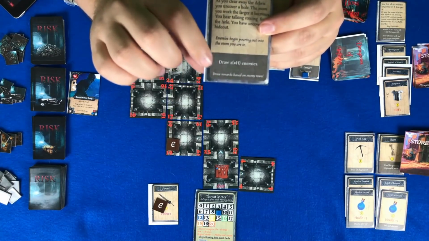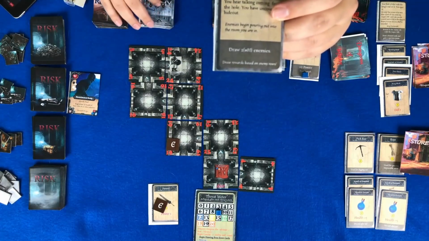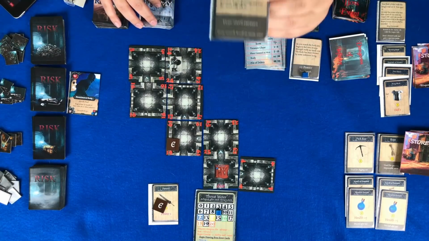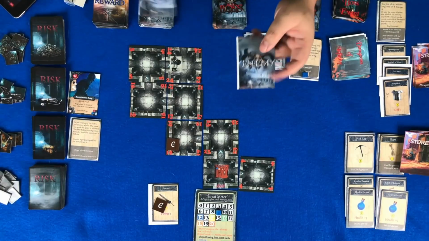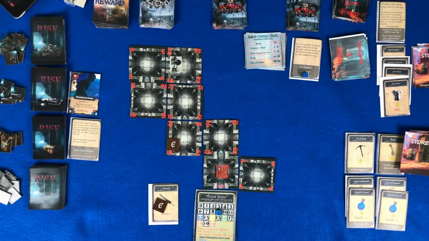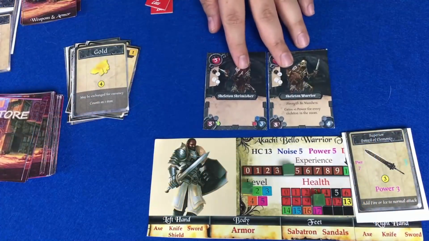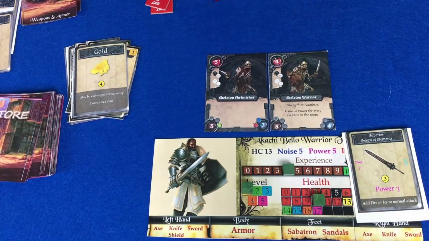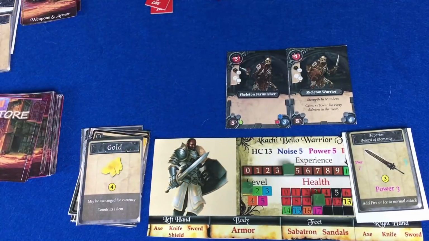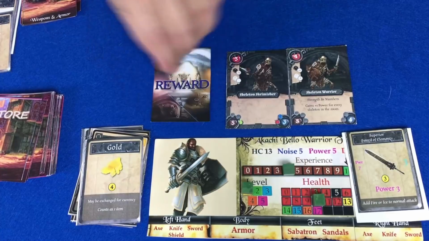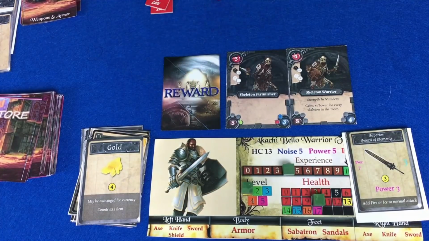So at this point, this is how enemies start coming out, with tiles like this. So we'll draw 2 enemies, and we'll put it on top of our guy right here. And not only that, we are going to put a reward right there.